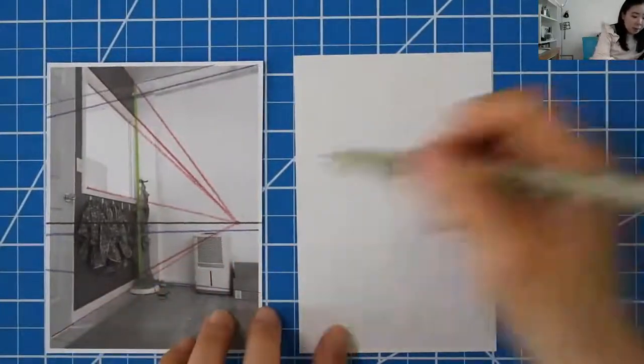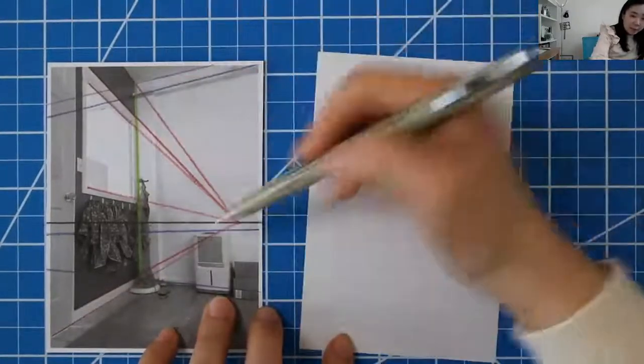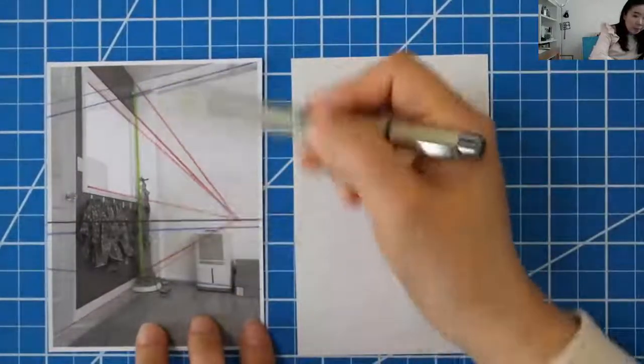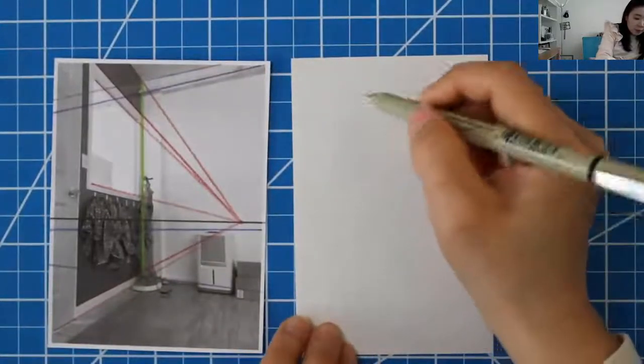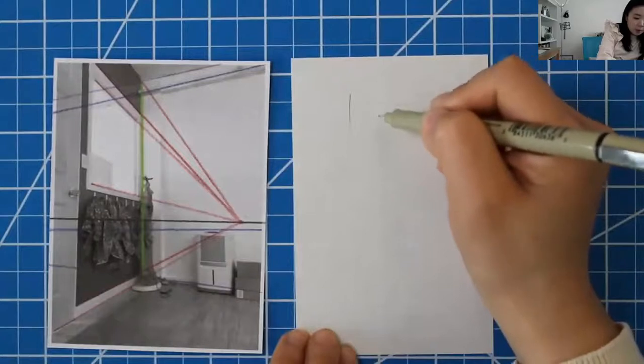So now, before I start the angled lines, I'm gonna find the criteria here. The center line, the vertical line like this, is going to be about here.